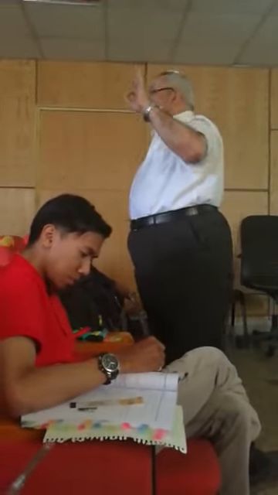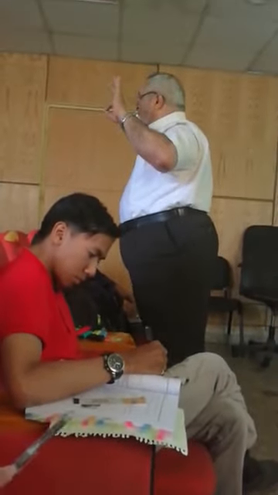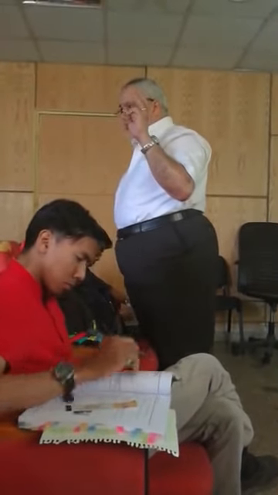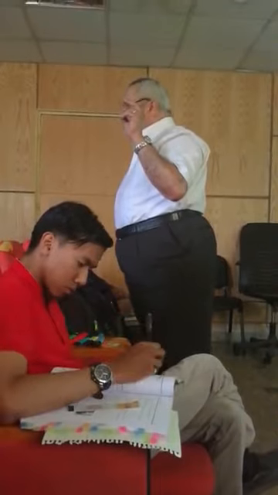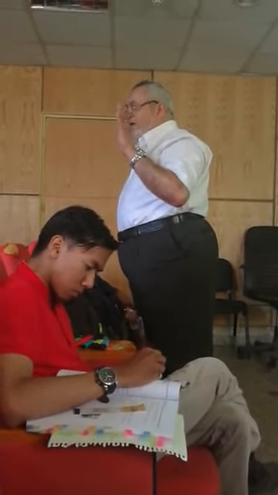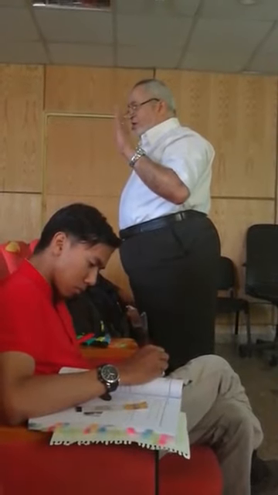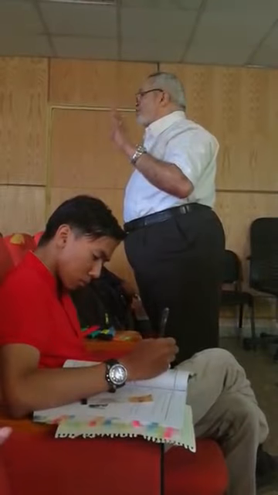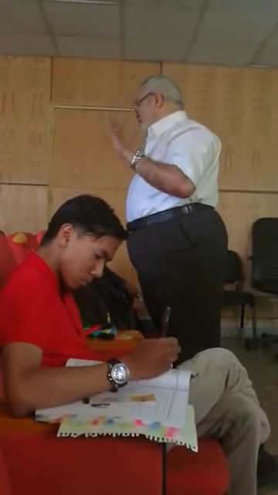These are the main risk factors, these three: uncontrolled diabetes mellitus, cesarean section, and preterm. These are very important risk factors for the occurrence of respiratory distress syndrome.